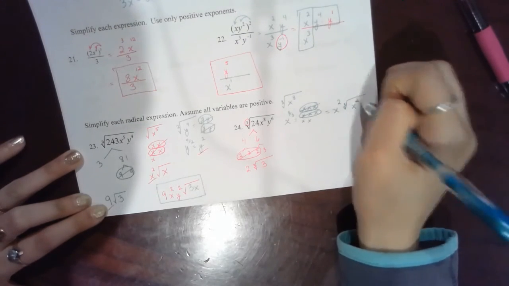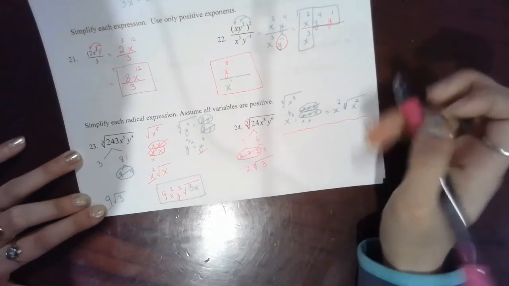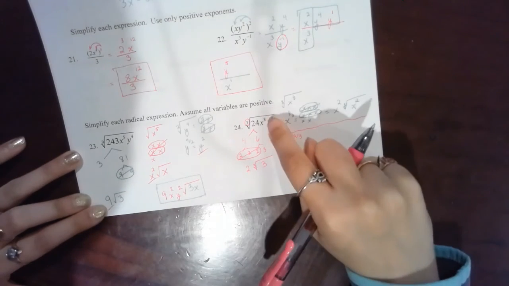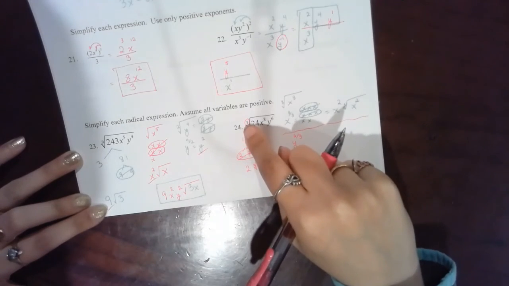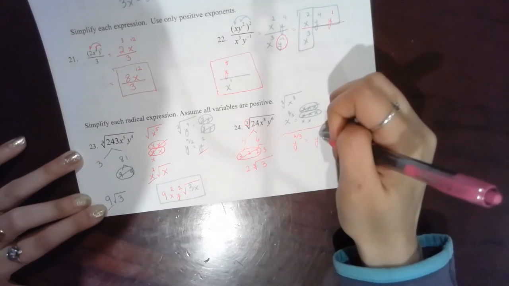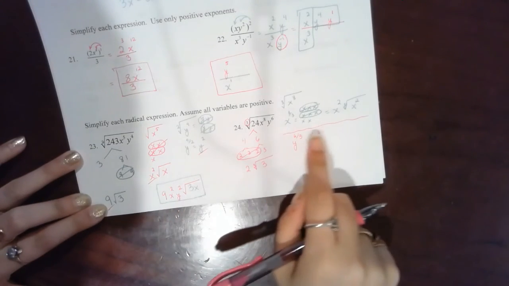Now I'm going to do y to the 6th divided by 3 because I can always rewrite this as inside divided by the index. And that actually, we don't get a decimal, we get y to the 2nd power. So just like here, if we wrote it out, all the y's perfectly come out because there are 2 sets of triplets in 6.